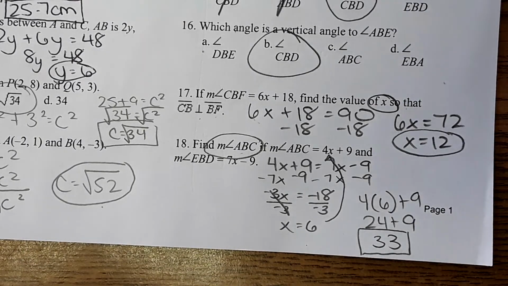Oh, wait, don't put it away. I didn't say put it away. Do you want points for it or not? I'm going to come around and give you points for it, so just leave it on your desk along with the scratch paper.